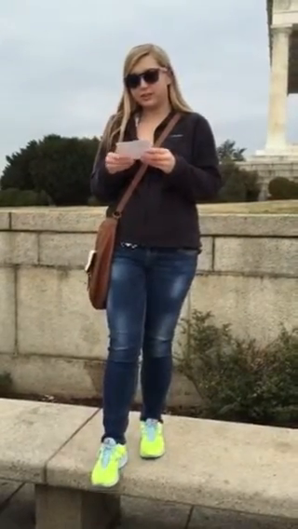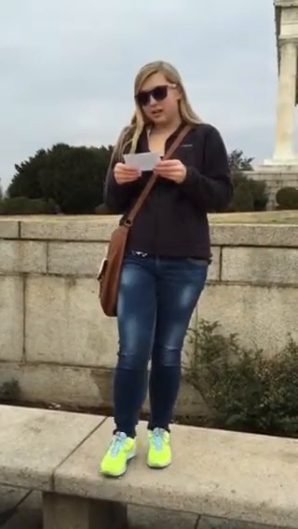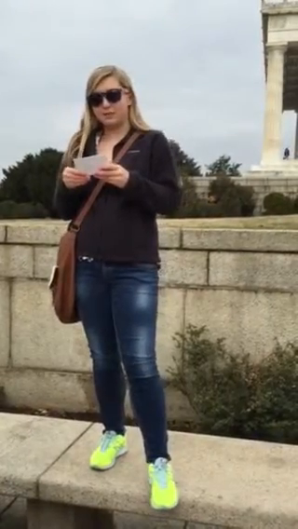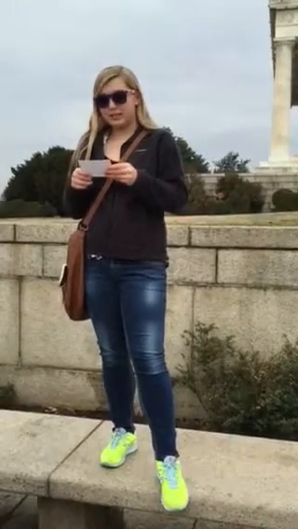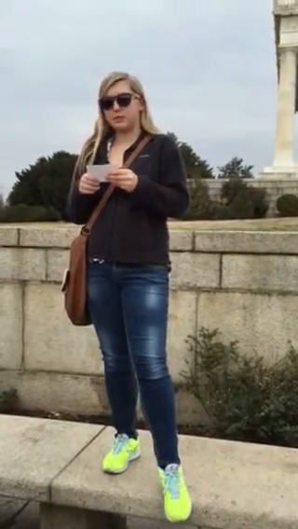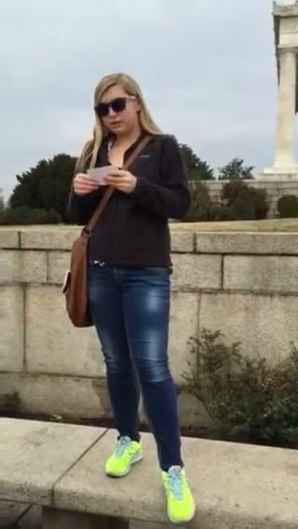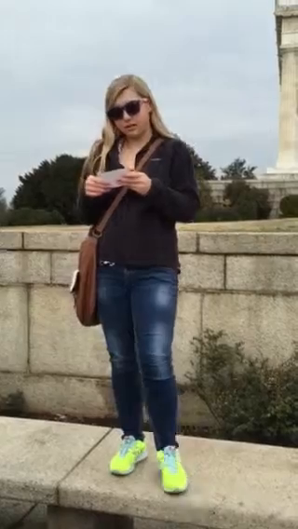Daniel Chester French was the leading sculptor of the statue of Lincoln. It was only supposed to be 12 feet tall, but it ended up being 19 feet tall. And Lincoln's left hand is clenched, depicting his determination to end the war between the North and the South. And his right hand is open, showing the peace that's going to come between the North and the South.